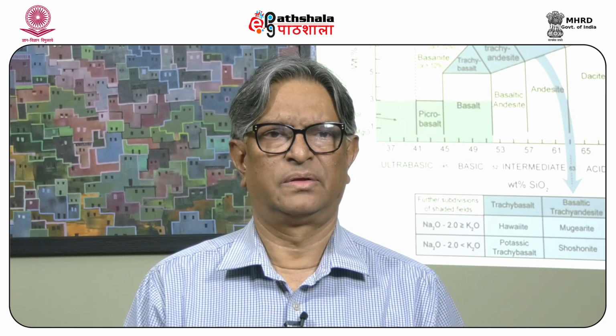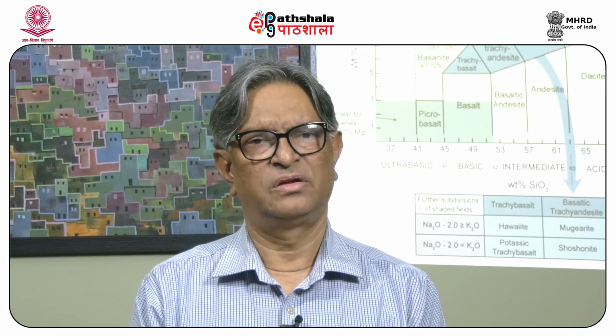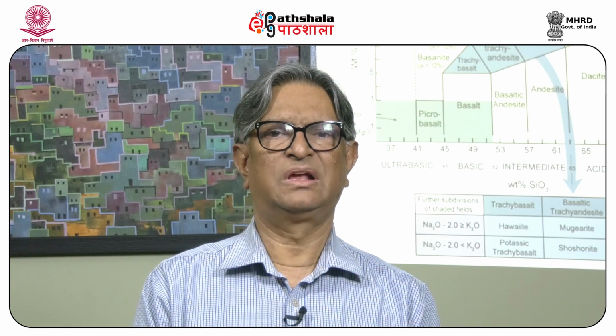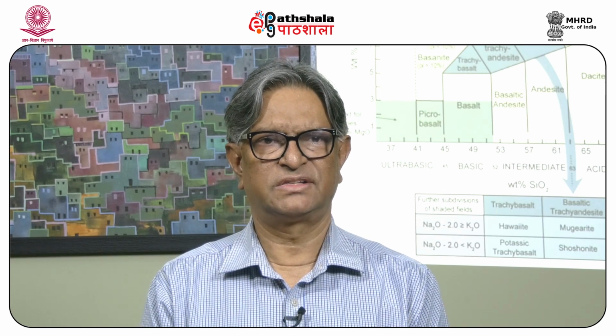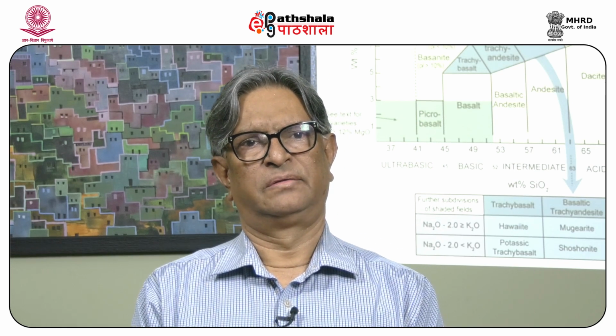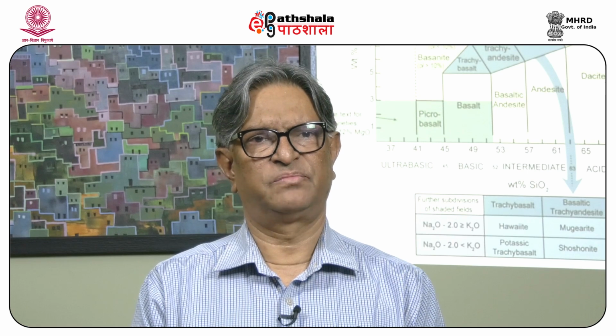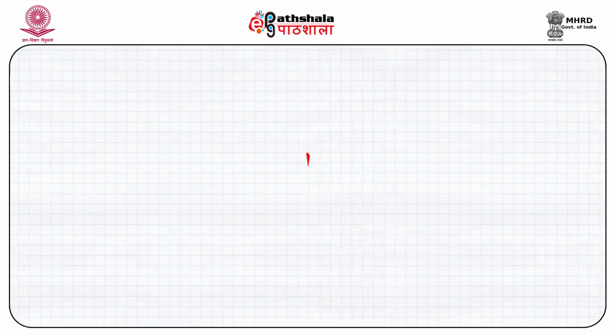So, these are some of the very fine grained rocks. Rhyolite, for example, is the extrusive equivalent of granite, and granite we can easily classify based on the minerals present, but rhyolite we cannot, because we cannot see any minerals, we can see only glass and very fine grained minerals. So, these are different advantages and disadvantages of rock classification based on mineralogy and rock classification based on chemistry.